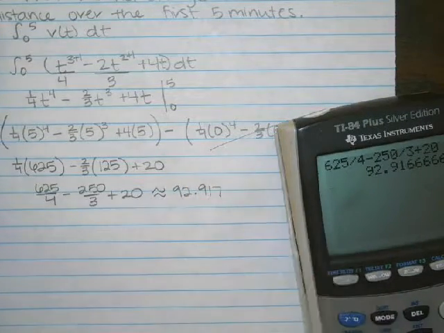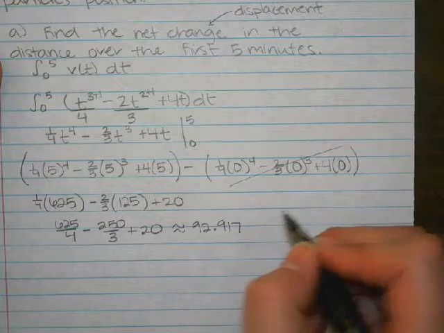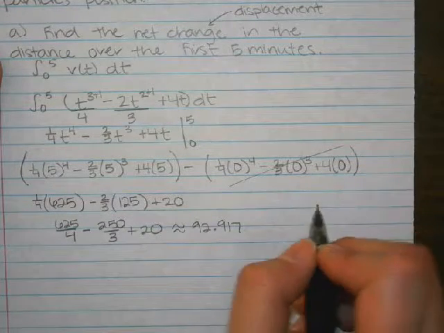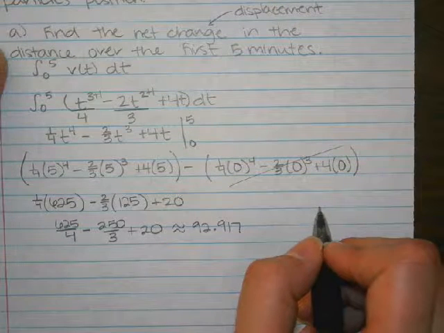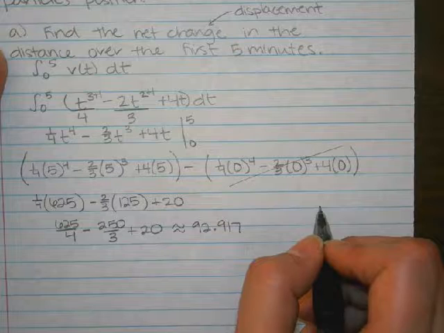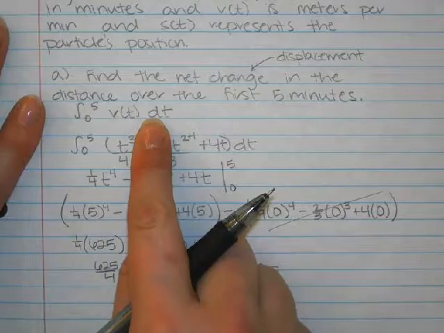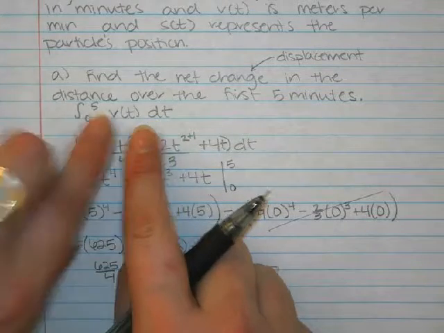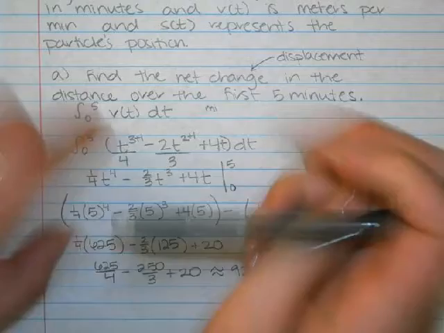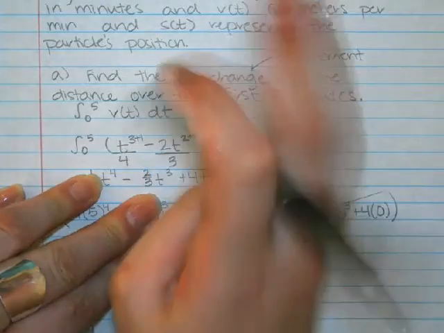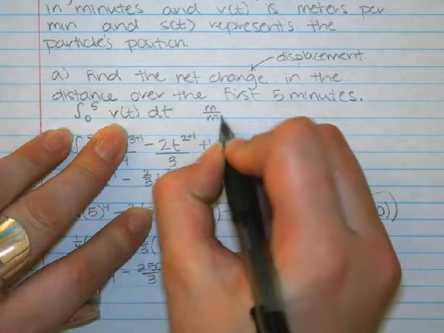92.917. What are the units on that answer? It would be meters per meters. Is it meters per minute or meters? Because if we divide meters, we're not finding a rate. Yeah, we're not finding a rate, we're finding a distance. So if we go back up here and we think about our rectangles, the height of our rectangle would have the units meters per minute, right? So V of t is the height of our rectangle, that's meters per minute.